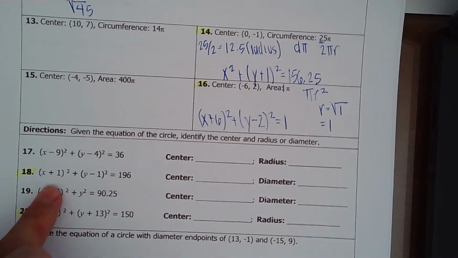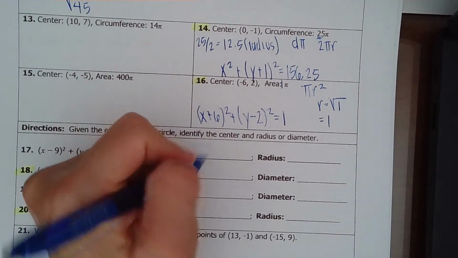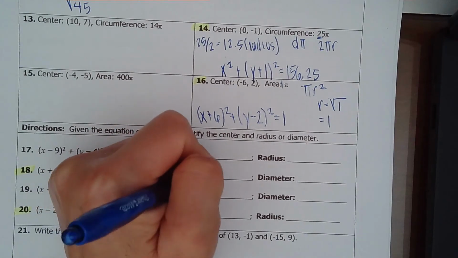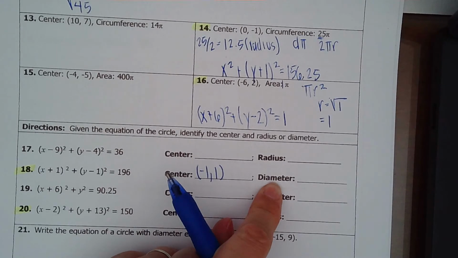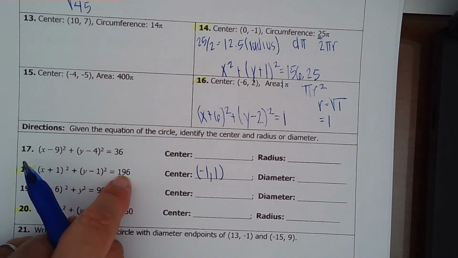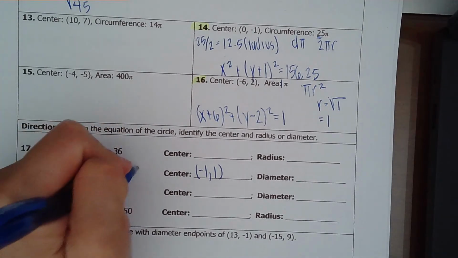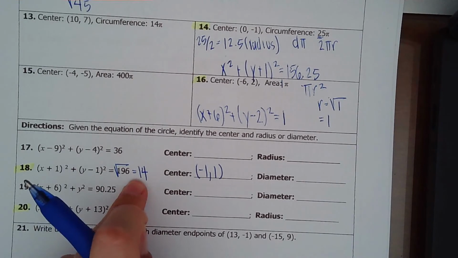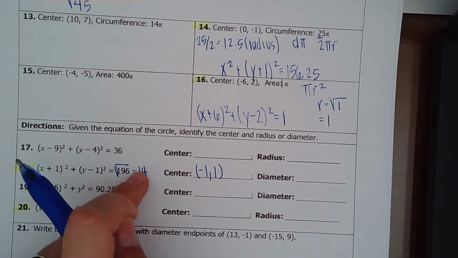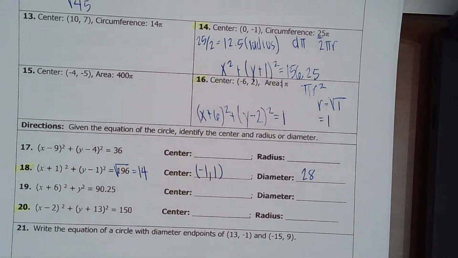Now we're going to work backwards. So we're going to find our center. So it's going to be the opposite of what we see here, which is going to be a negative 1 and a positive 1. And it's asking for our diameter. So we need to be really careful here. Well, this is our radius squared. So we're going to take the square root and we're going to get 14. And that's your radius, right? But your radius is only half your diameter. So to find your diameter, you need to double it, which means our diameter would be 28.